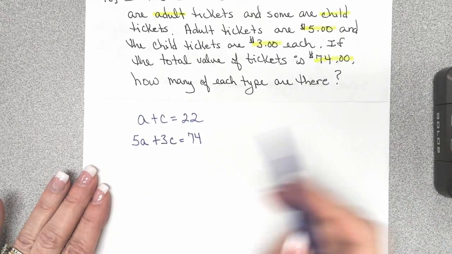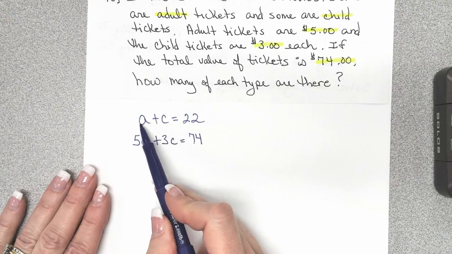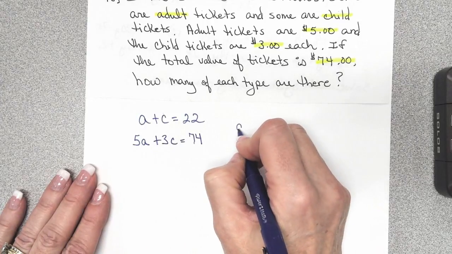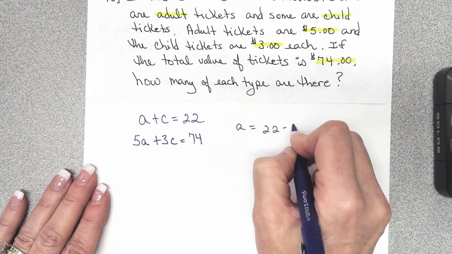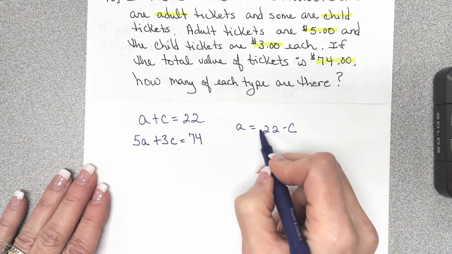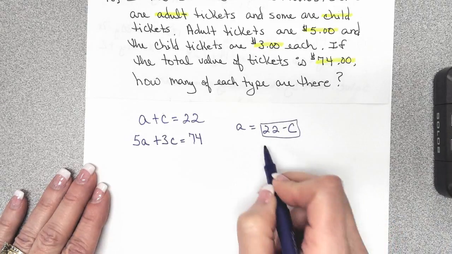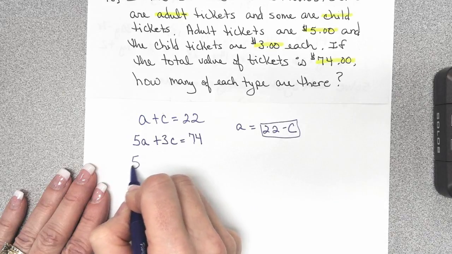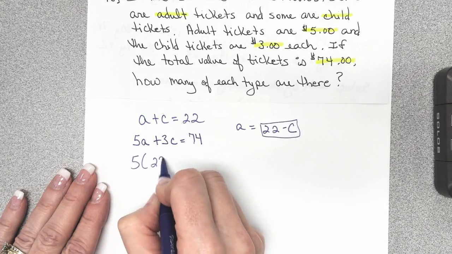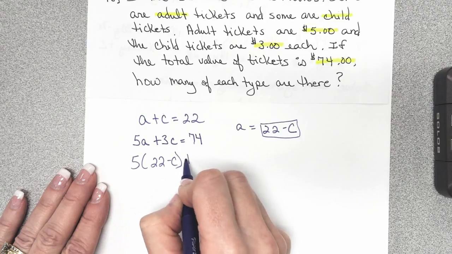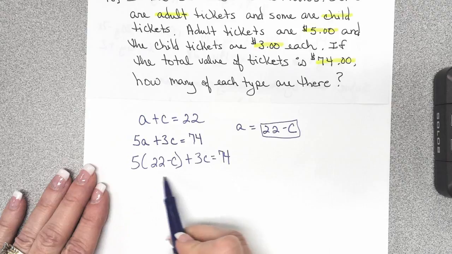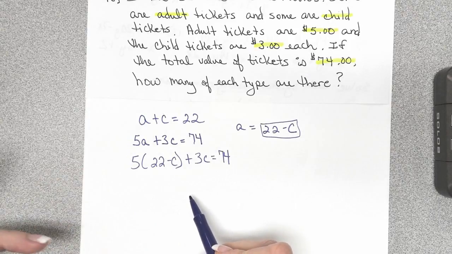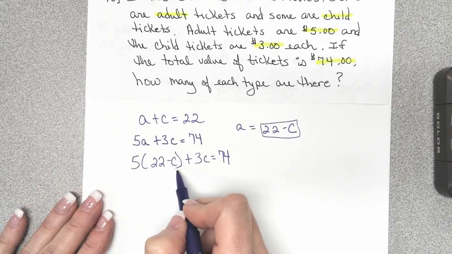Just like the last one. Solve that first equation. I'm going to solve it for A. So that's the same as A equals 22 minus C. So this is my value for A. So 5 times 22 minus C plus 3C equals 74. So I'm going to be finding the number of child tickets first. So distribute.